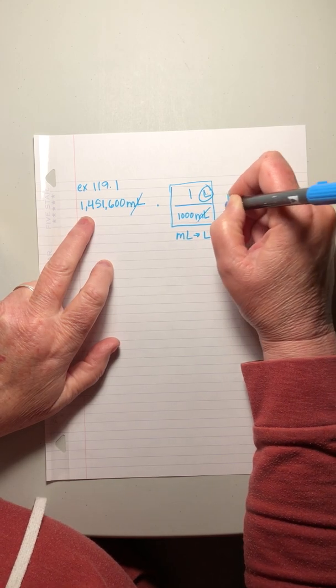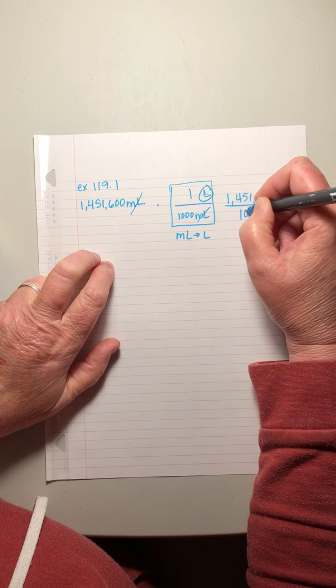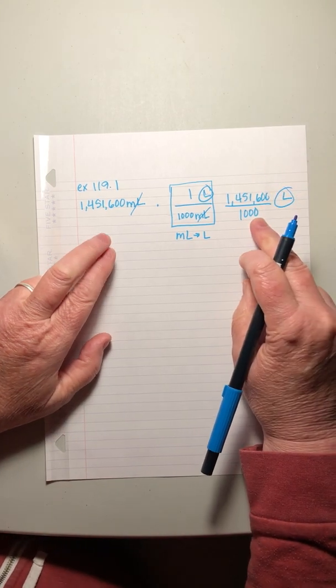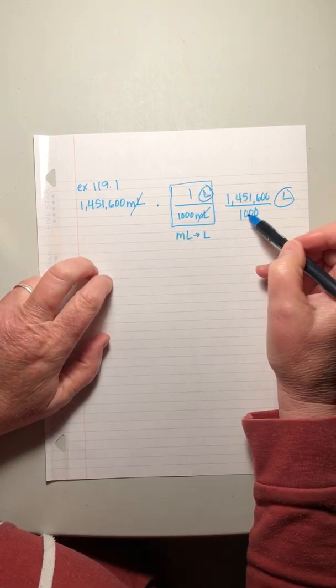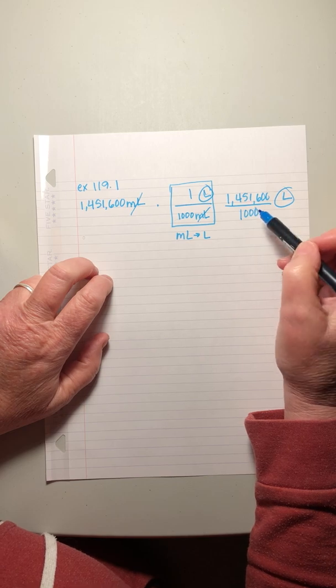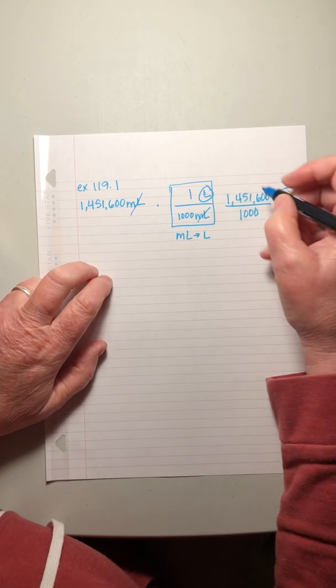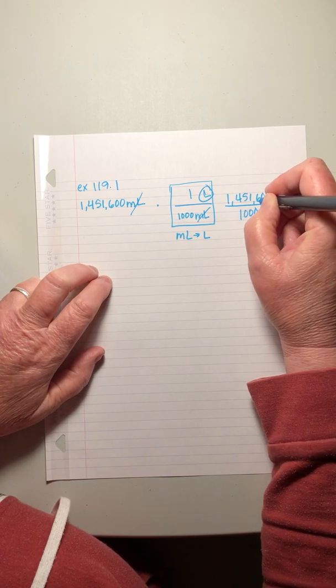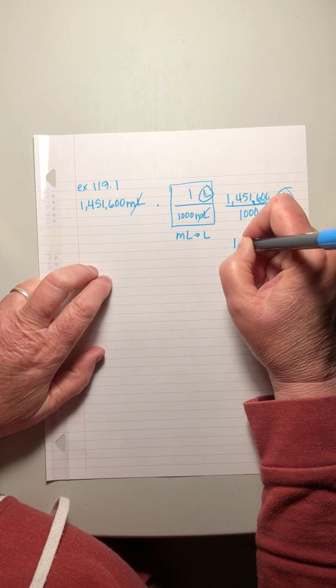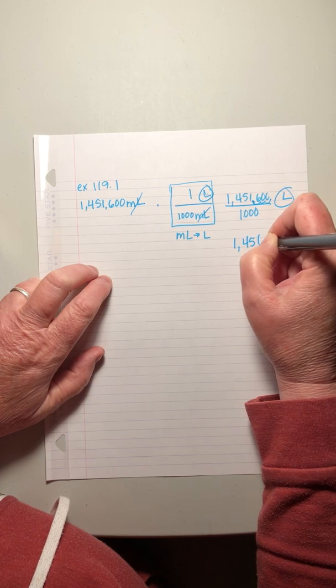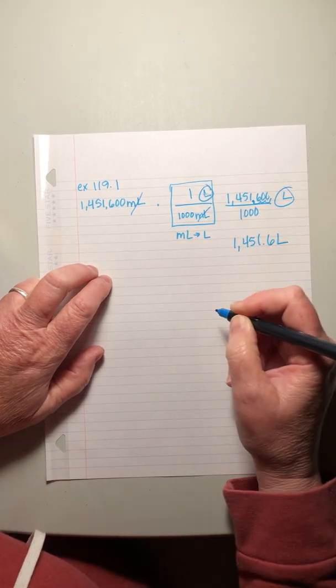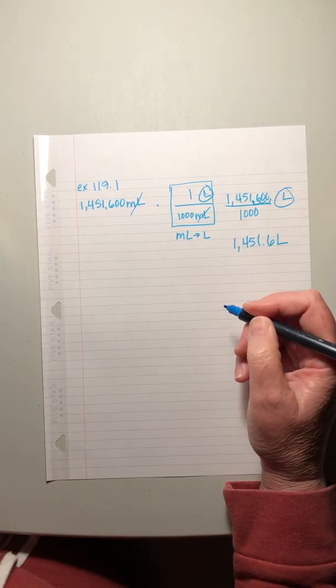1,451,600 divided by 1,000. Okay, now that could be the way we leave the answer, but look how easy. Dividing by 1,000 means bump the decimal place smaller as many times as there are zeros. 1, 2, 3. So the decimal's there. 1, 2, 3. So the answer is 1,451.6 liters. Guess what? That's the right answer.